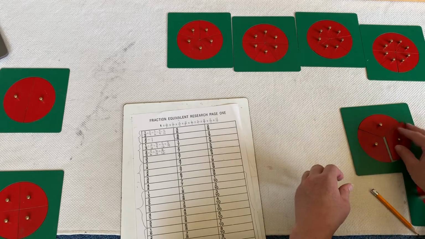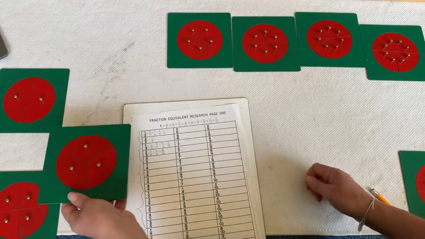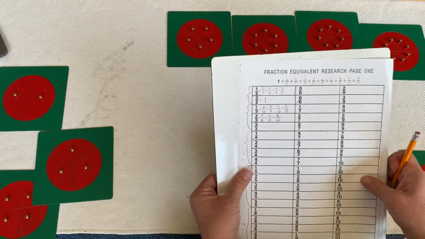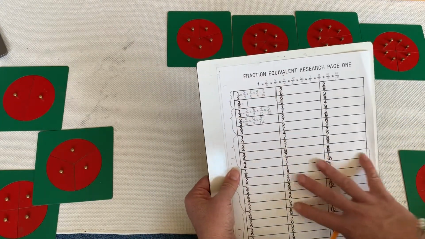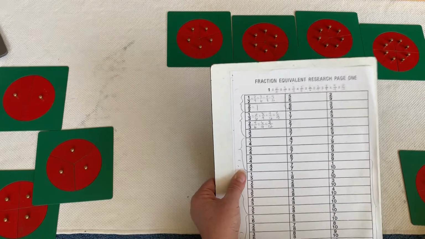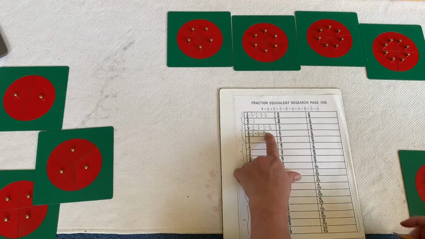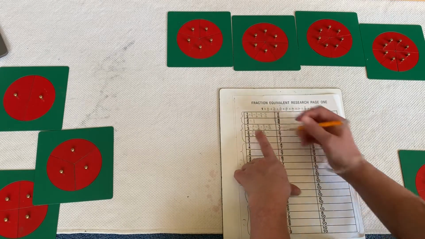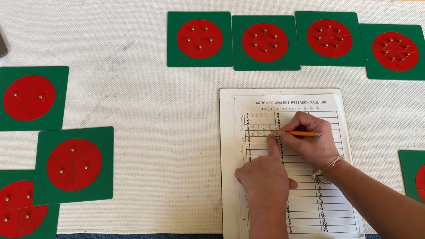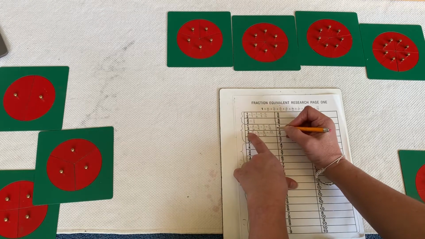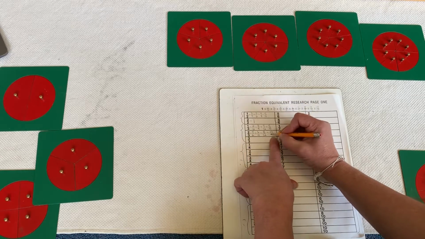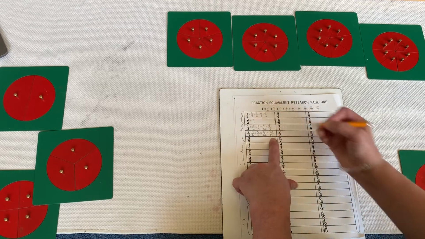This is what leads children to be able to reduce fractions easily. And then when we tell them the rule for finding the common denominator later, after they've done all this work, the rule becomes easy to digest. So we could keep going, right? 2, 4, 6, 8. What is the next one? 10. 2, 4, 6, 8, 10. 3, 6, 9, 12, 15.